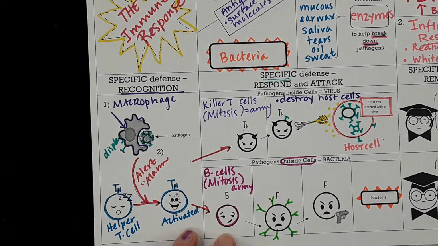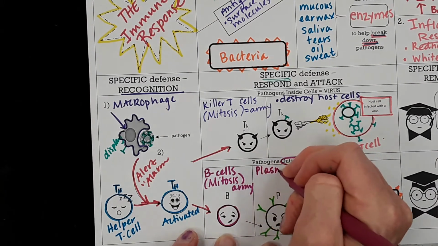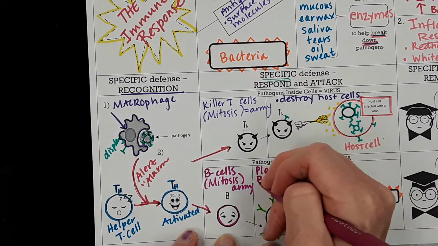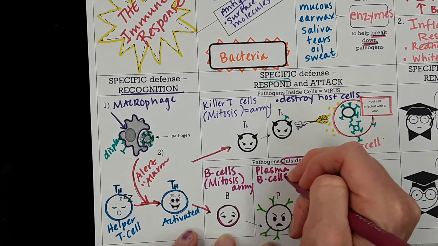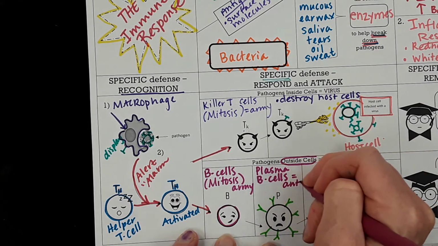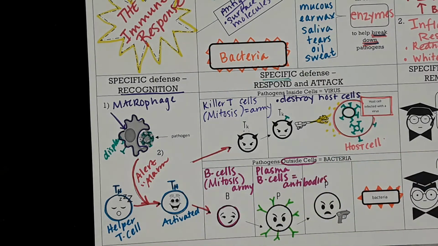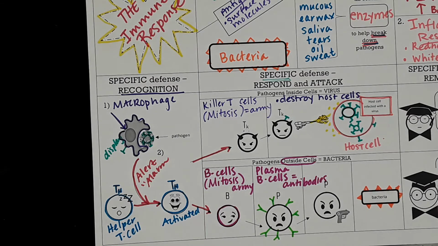And we call these cells plasma B cells. So plasma B cells that were created through mitosis are going to produce antibodies. And with these antibodies, they're going to attach them to those viruses. Now, some B cells will just have that coordinating surface molecule, and they'll attach and cause the bacteria all to clump together.